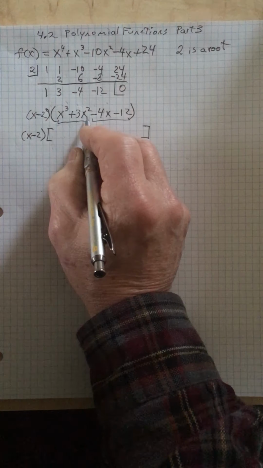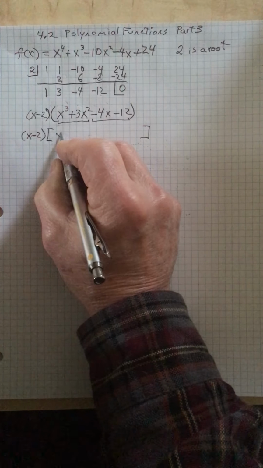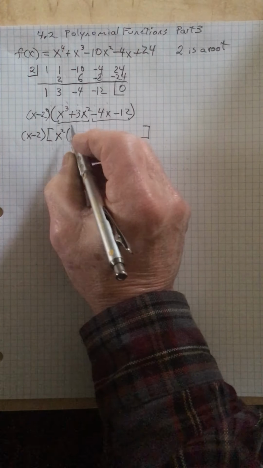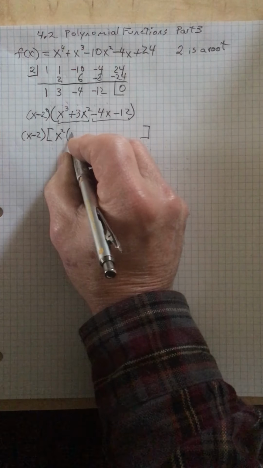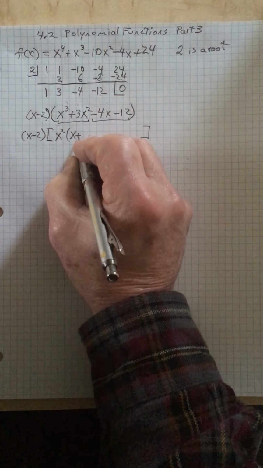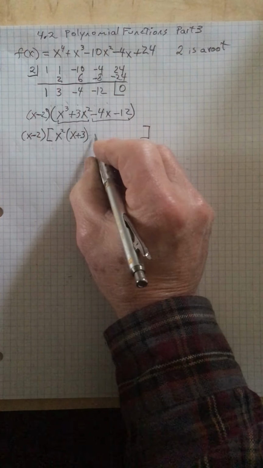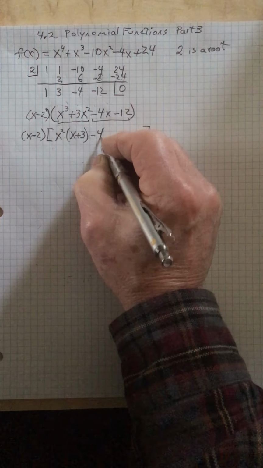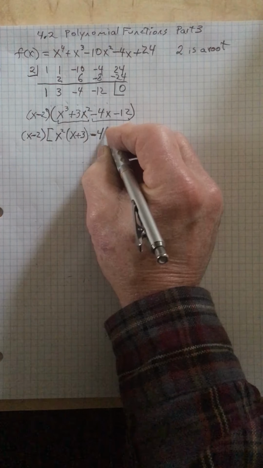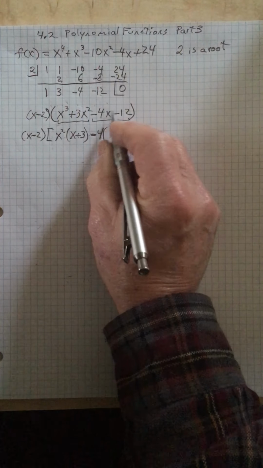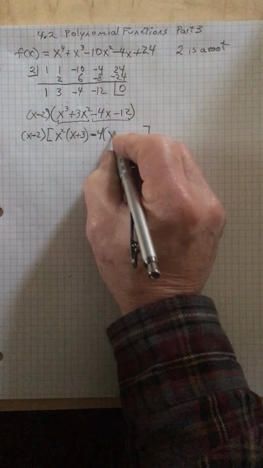For this first pair, they share an x squared. So that would be x plus 3 when I pull that out. Over here, they share a minus 4. And that'll be x plus 3.